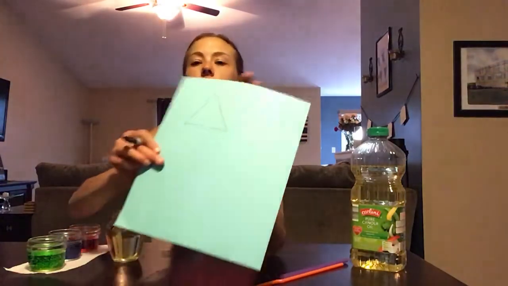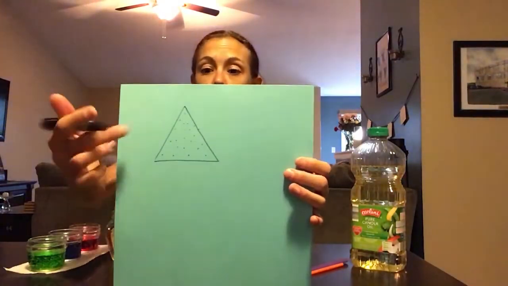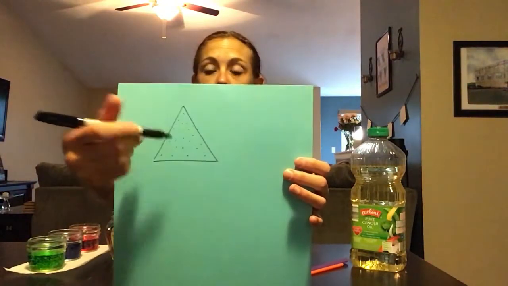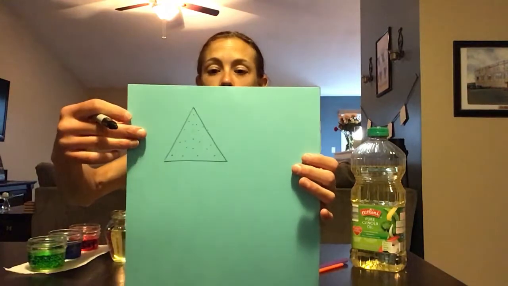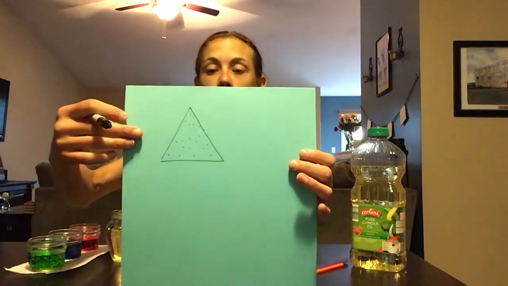If you have a triangle here, and these dots represent the molecules, you can see that there's space between those molecules, right? And things can get inside of those spaces, okay? With this being a liquid, those spaces are going to kind of indicate the viscosity or its ability to flow, thinking, water flows a lot more easily than maple syrup or honey.